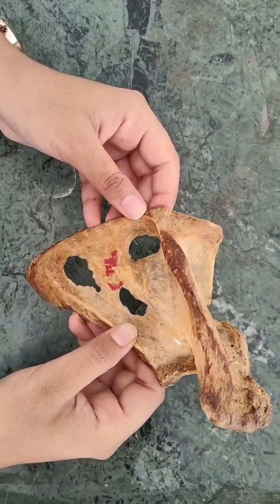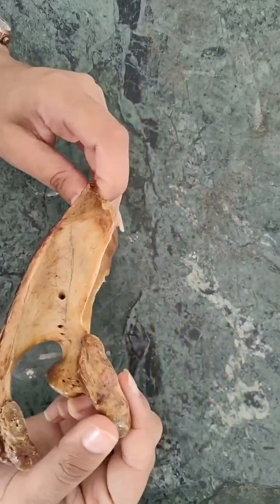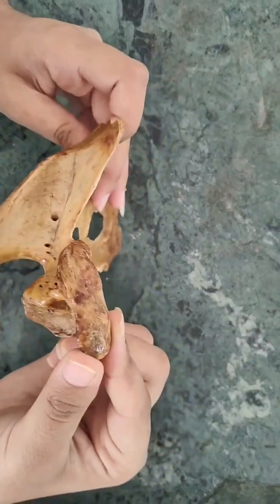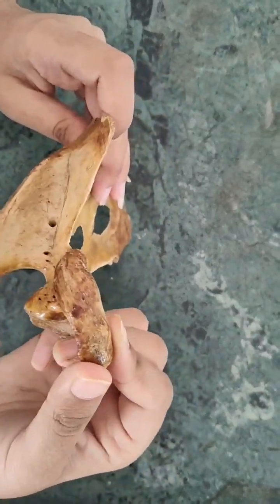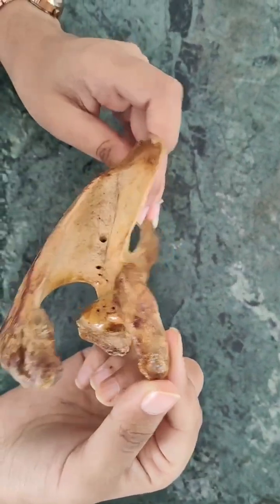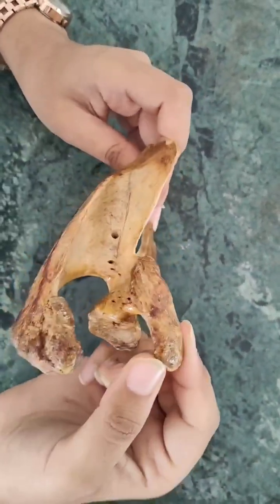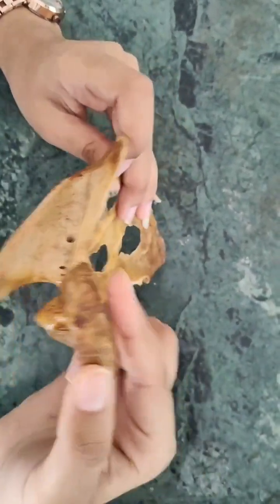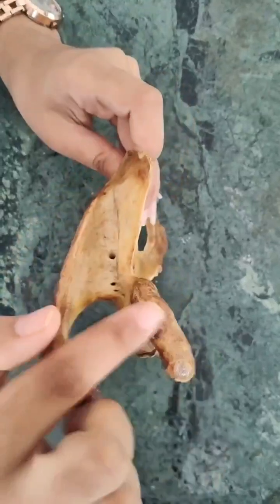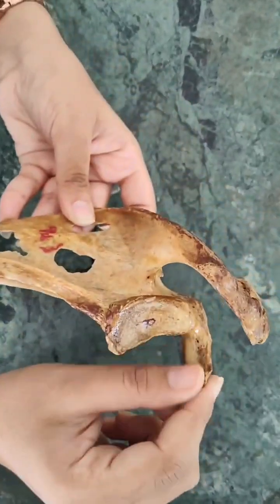Then, second is the coracoid process. This is the coracoid process. Coracoid process is slightly laterally located and it is a bent finger-like structure. It has two surfaces and two borders: medial border, lateral border and superior surface and inferior surface.